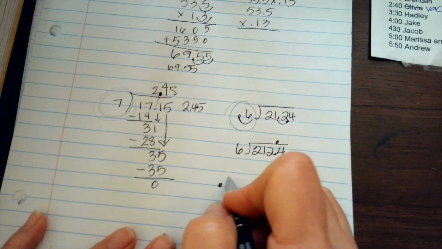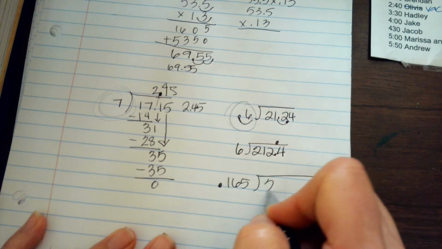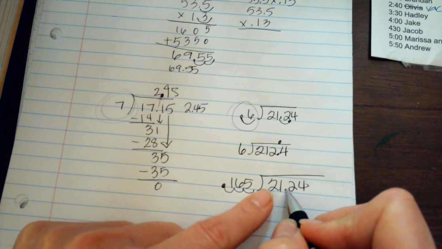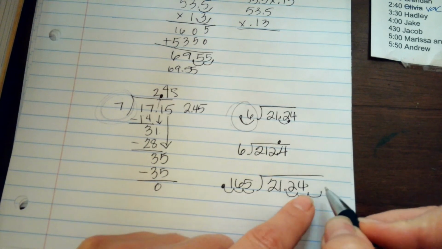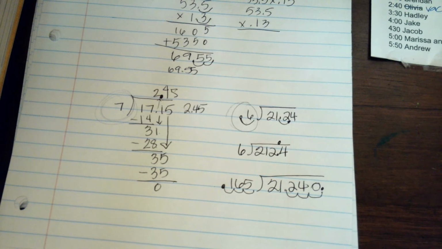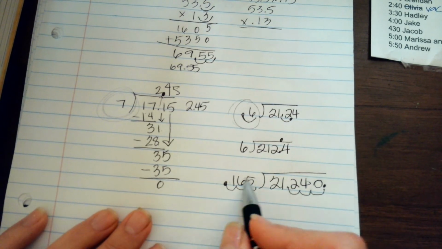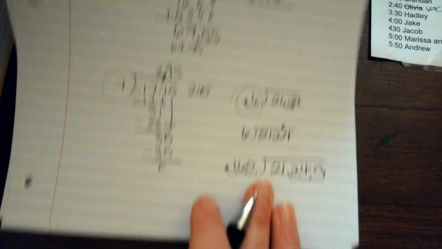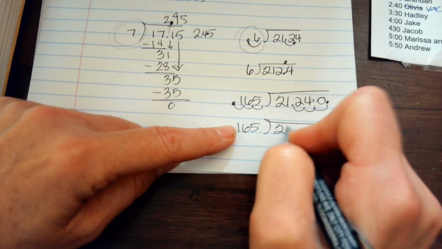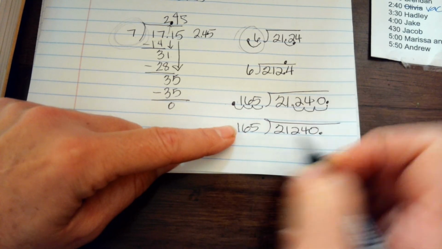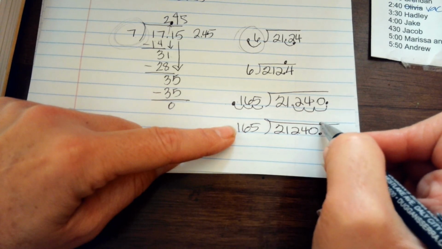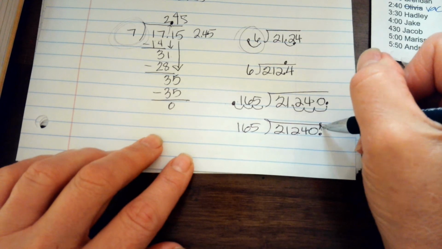I keep the decimal where it is, and then I just keep going with the math. Suppose there was 0.165. I would need to jump 1, 2, 3. So for here, I'd go 1, 2, 3, and there's nothing here, so I would fill it in with the 0, and then my decimal goes here. Always rewrite the problem though, because look at how crazy this looks. You forget where everything is. So then I would say, okay, it's 165 for this part, and then this part becomes 21,240, and the decimal goes here.